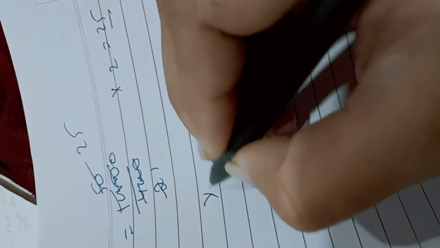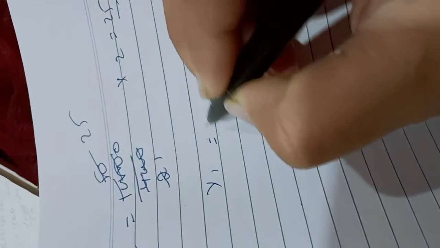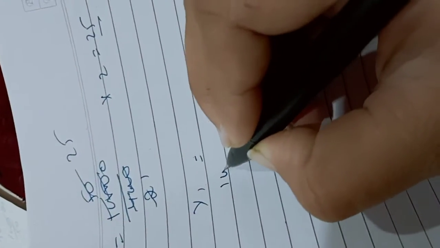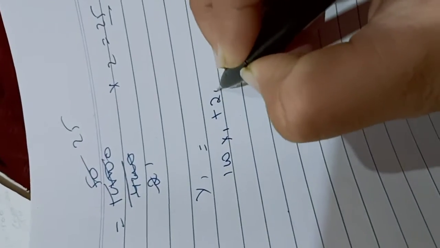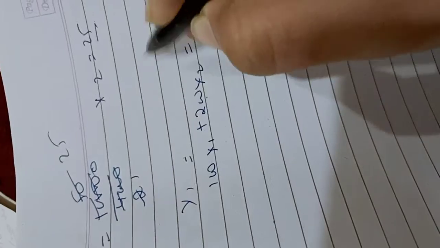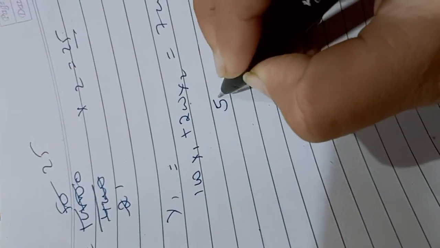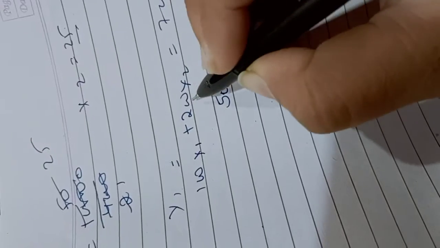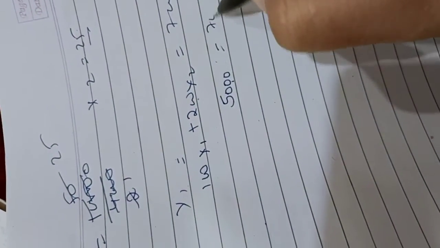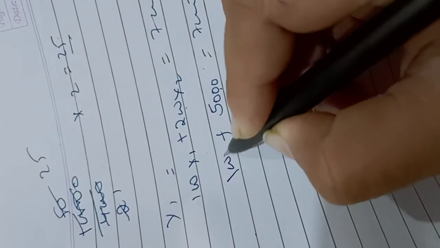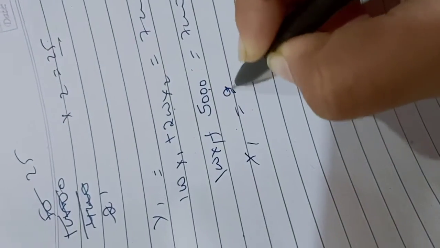Now put the value of x2 in either of the equations, either the third equation or the first equation, to derive the value of x1. Let's suppose we put the value of x2 in 100x1 plus 200x2 is equal to 7000. So x2 is 25, then 200 into 25 will become 5000. So 100x1 plus 5000 is equal to 7000. So the value of x1 is 2000 by 100, that is 20.